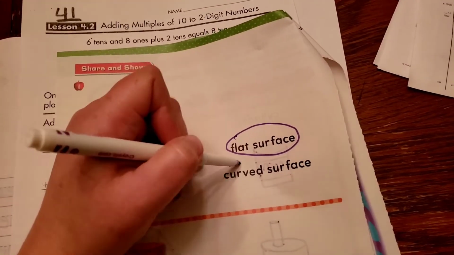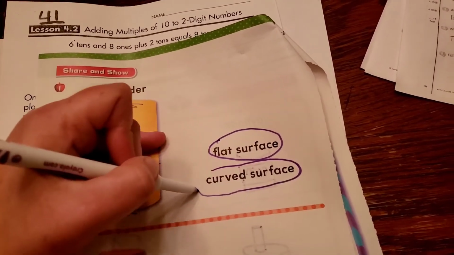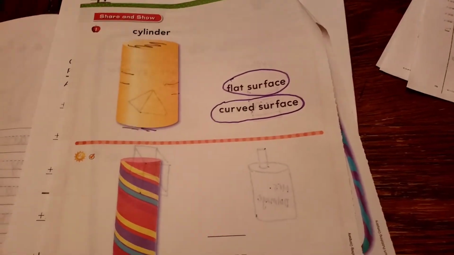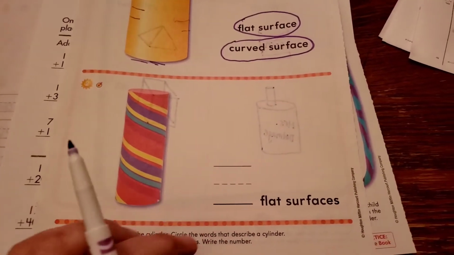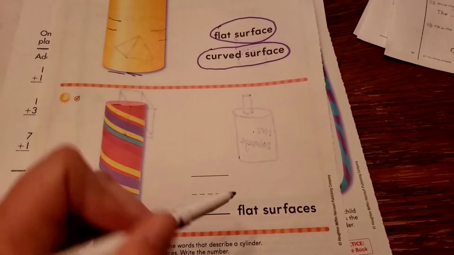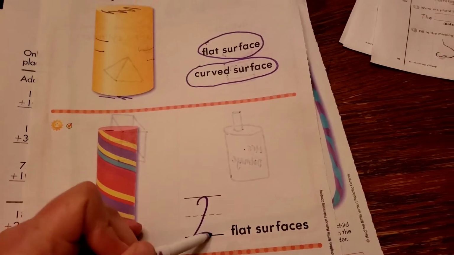You can roll it. If you get a can out of your pantry or out of your cupboard, you'll see you can roll it across your table. And you can also slide it. On this one, they want to know how many flat surfaces there are. We have 1 here, and we have 1 on the bottom. So that's 2 flat surfaces. Flip it like a pancake.